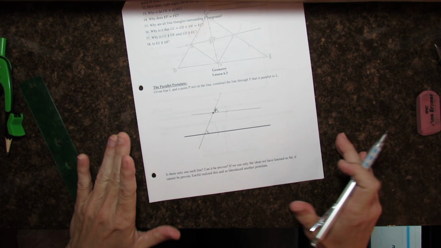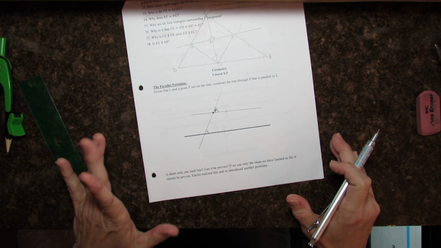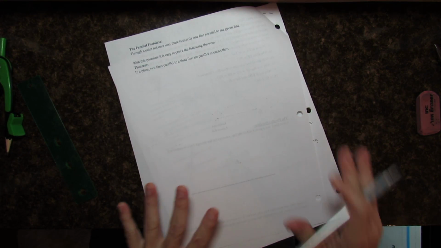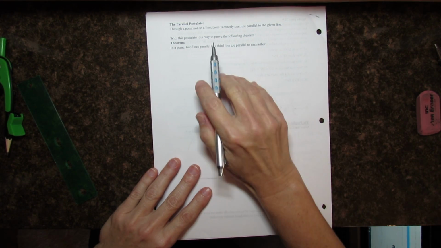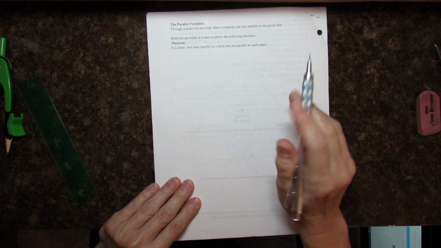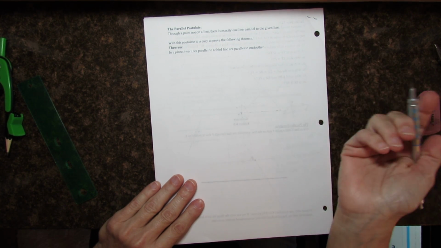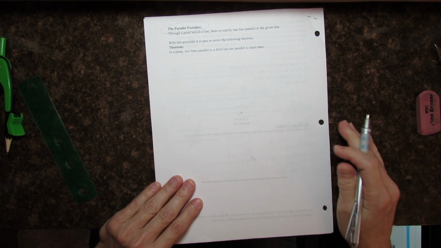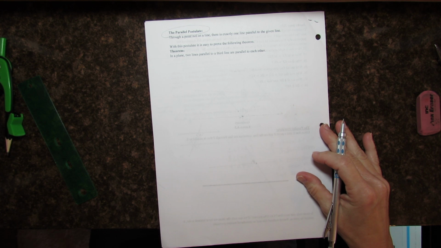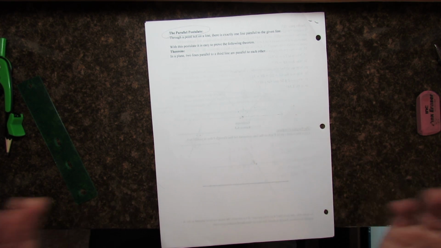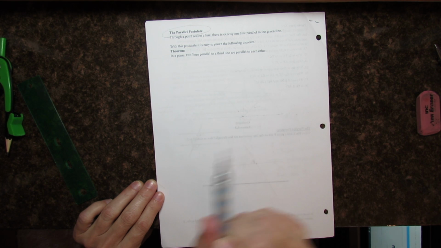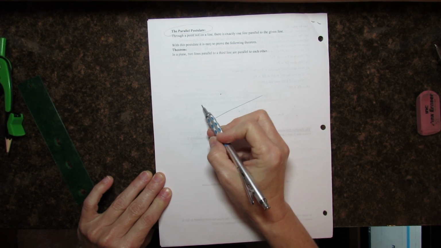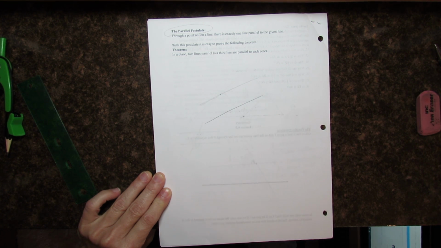So remember, a postulate is something that we accept even though it's not proven. So that's what the parallel postulate is. The parallel postulate says that through a point not on a line, there's exactly one line parallel to the given line. And so that's why it's called the parallel postulate, not the parallel theorem, because it can't be proven. So the parallel postulate just says that there's only one line possible that goes through a given point not on a line that's parallel to that line.